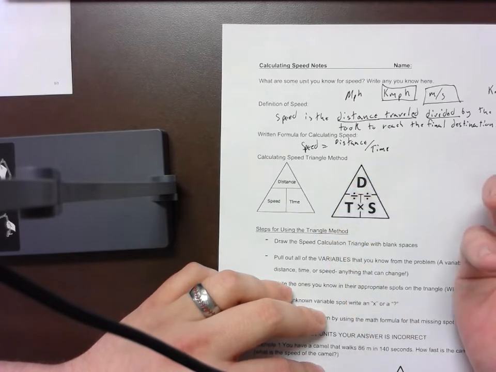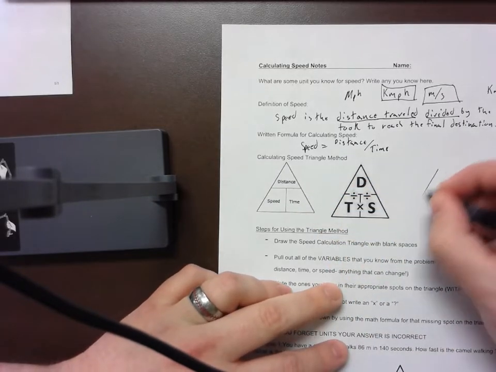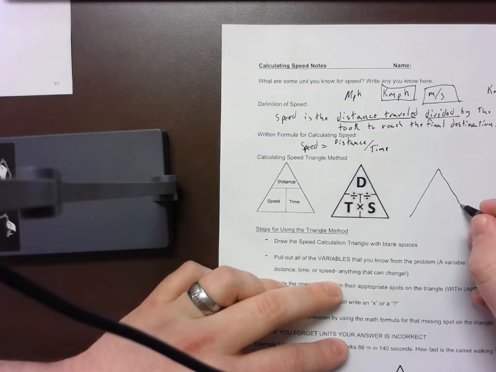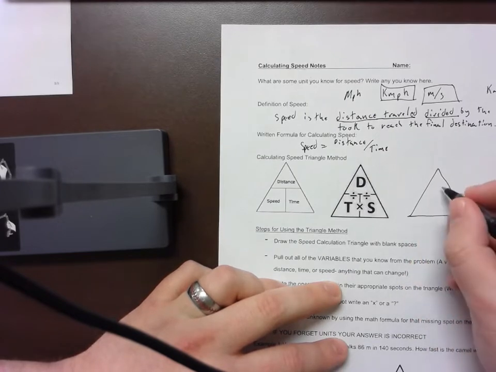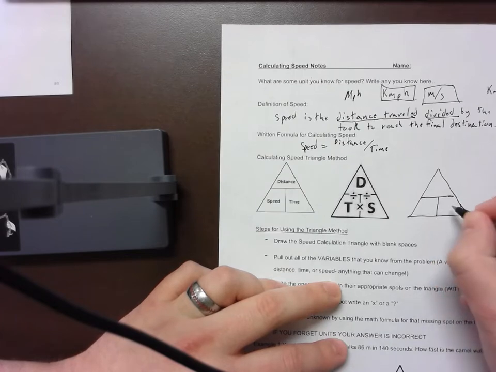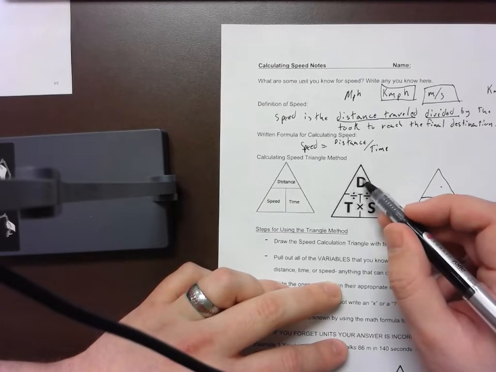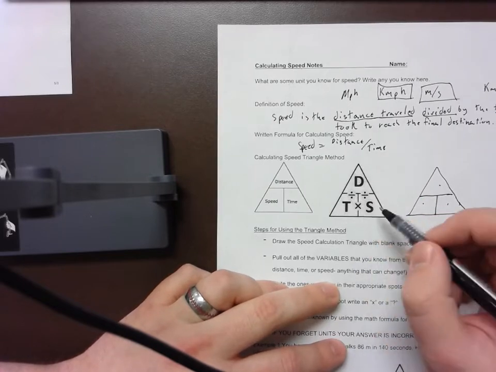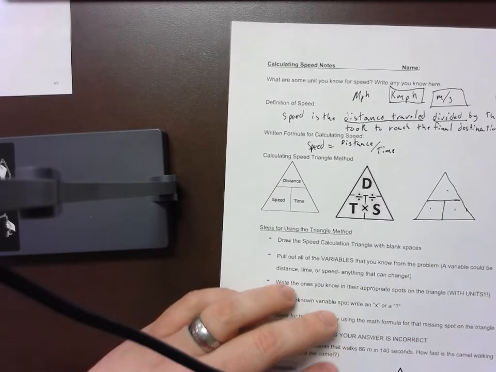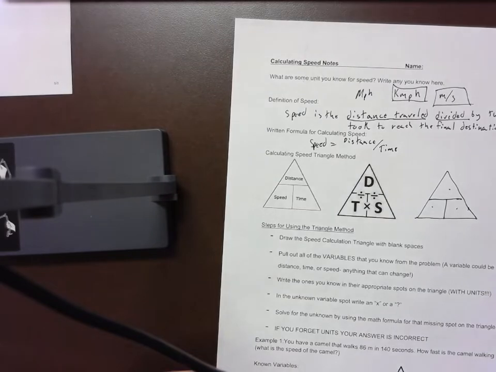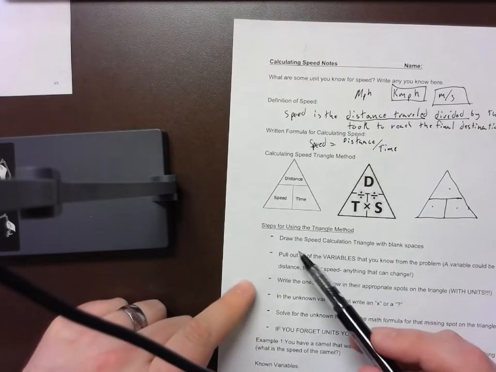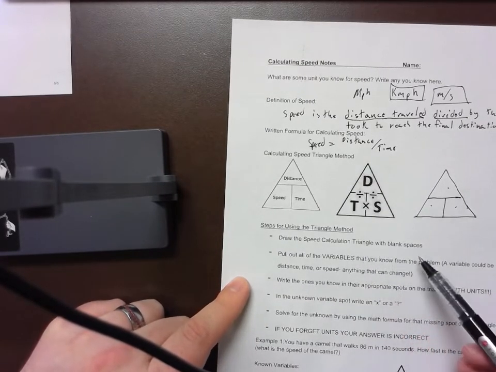Just make your triangle. Whatever your known is will go in its spot, and then you'll either divide or multiply if you're trying to find the distance. Pretty easy to do.